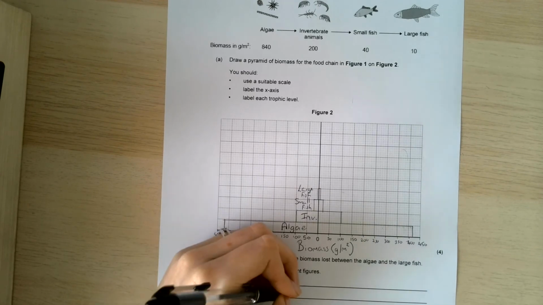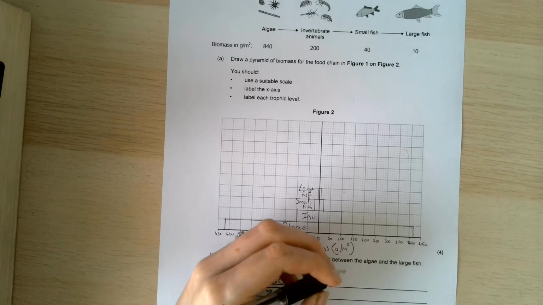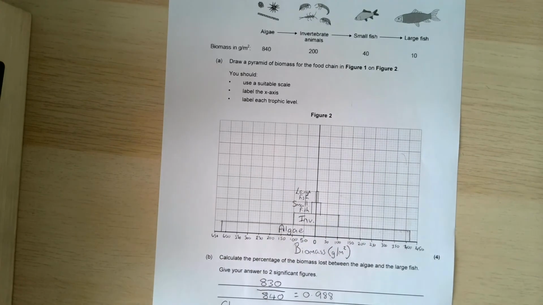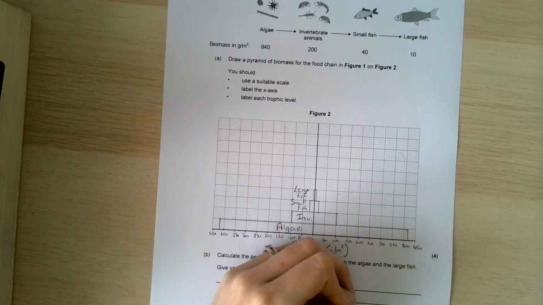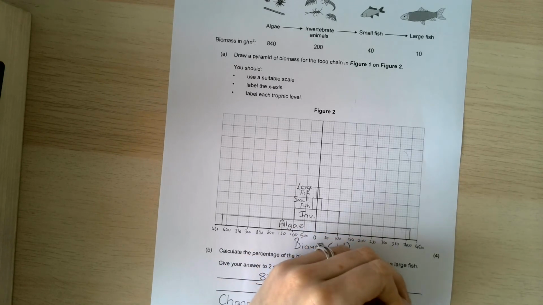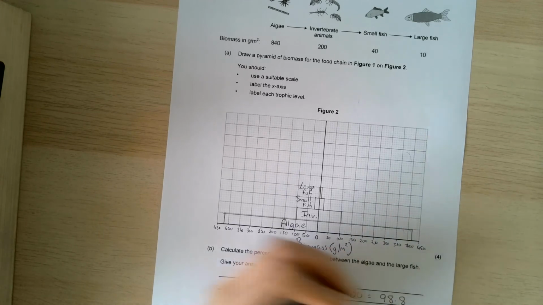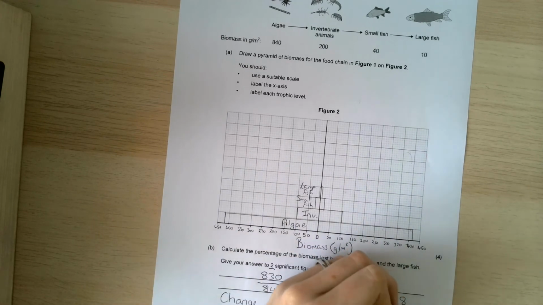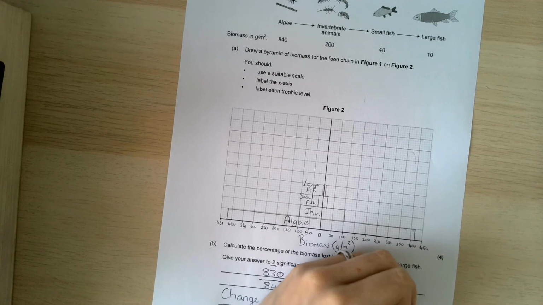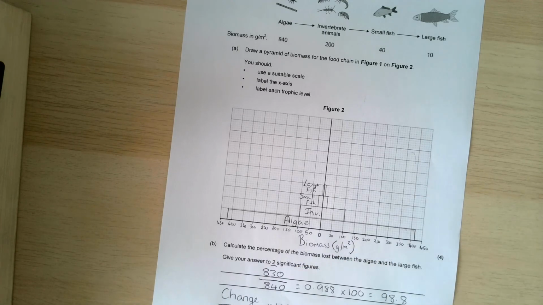So I need to do 830 divided by 840, which gives me 0.98. Times by 100 gives me 98.8, which I'm going to round up because it's told me to do 2 significant figures, to 99. Okay, you calculate in percentage, so it's 99%.